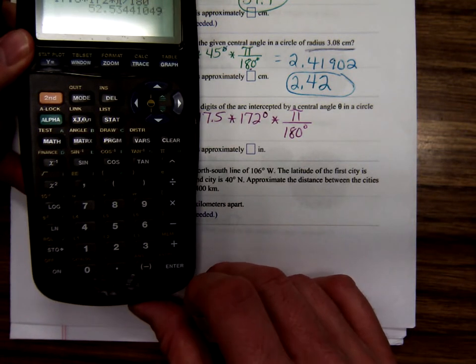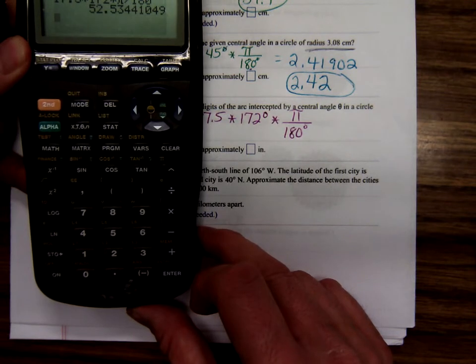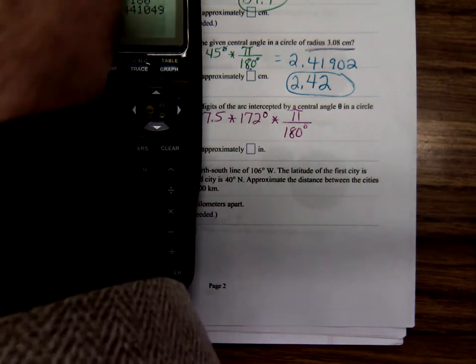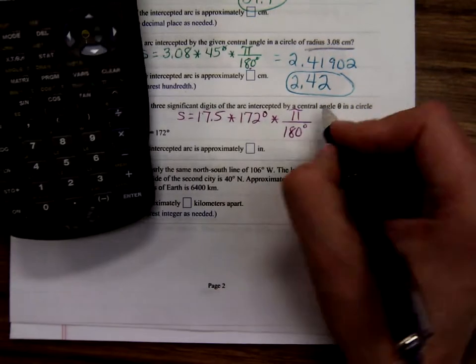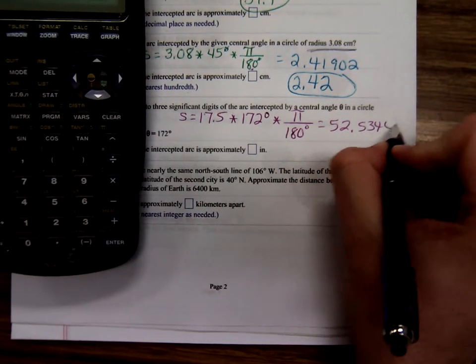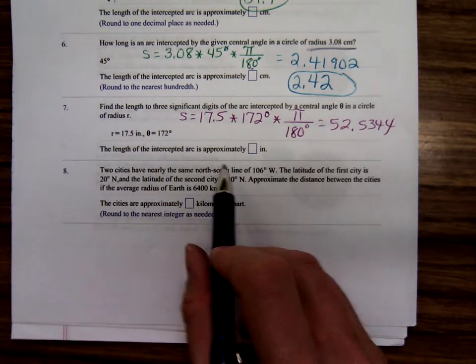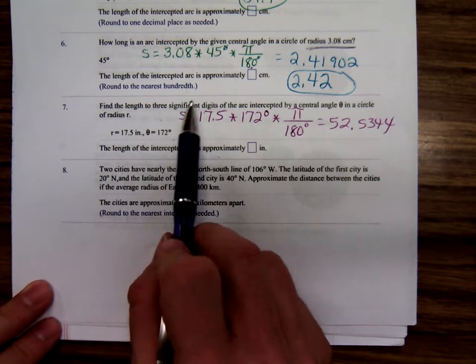And we're getting a 52.5344. Oh, up here they tell us how: to 3 significant figures.